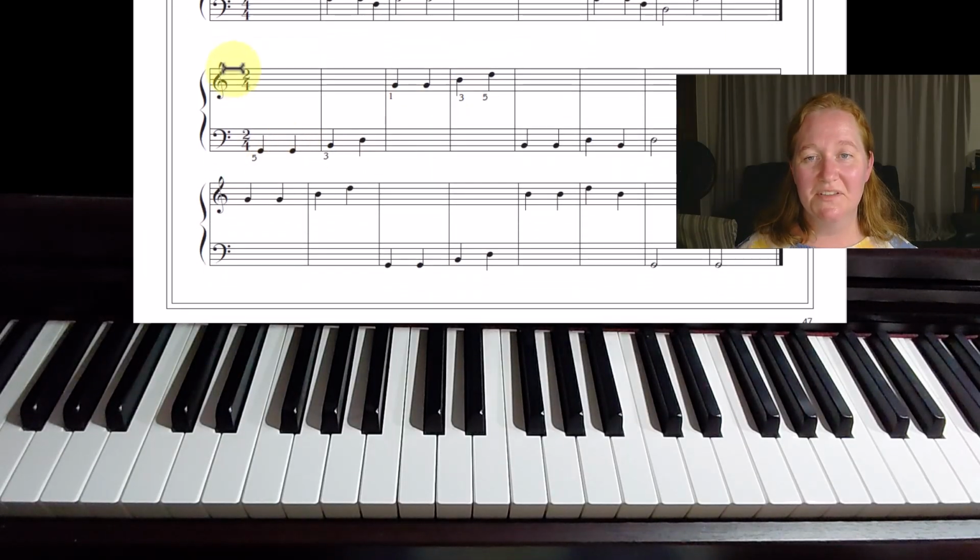Now let's go to the next one. This is in 2/4 time, so just 2 beats in each bar, 1, 2, 1, 2, 1, 2. And these count as 1 beat each, crotchets or quarter notes. And we're going to have lots of ones until we get to the end over here. We're going to have 2 and then 2.